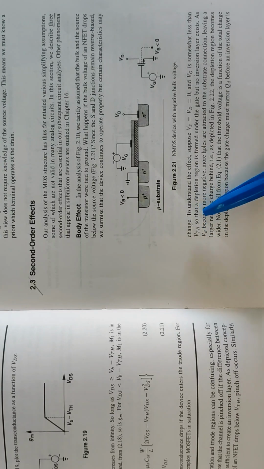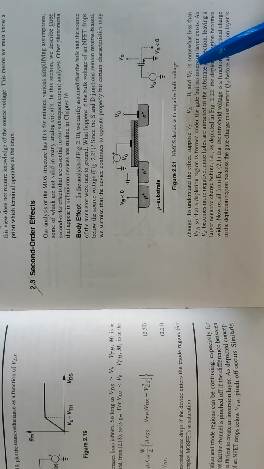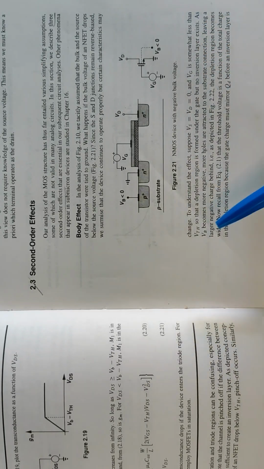change. To understand the effect, suppose VS equals VD equals 0 and VG is somewhat less than VTH, so that a depletion region is formed under the gate, but no inversion layer exists. As VB becomes more negative, more holes are attracted to the substrate connection, leaving a larger negative charge behind, as depicted in the figure. The depletion region becomes wider.